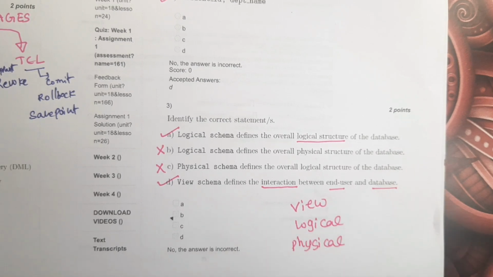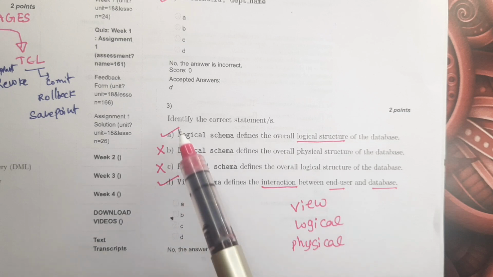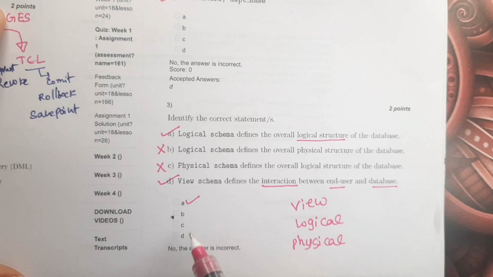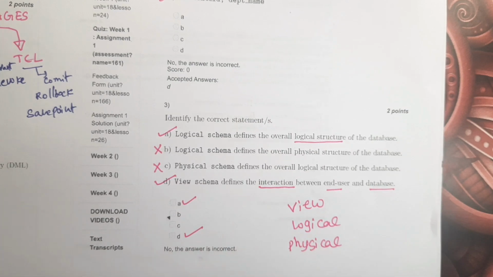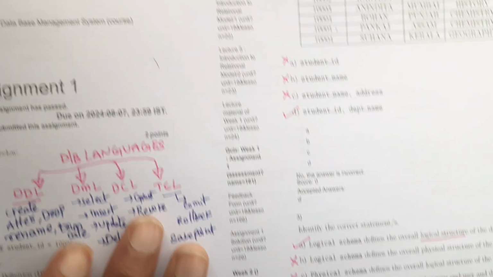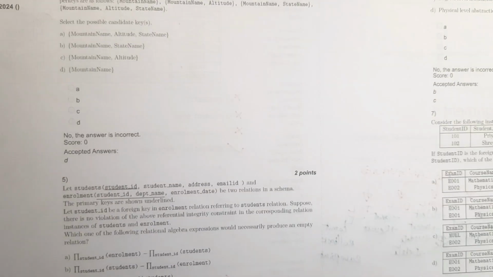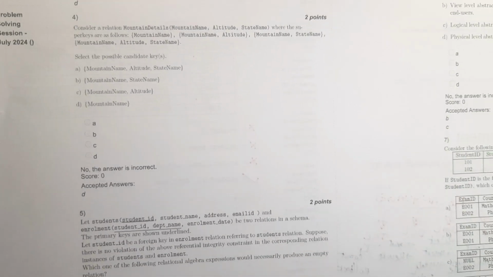Okay, so the final answer for this question is A and D. So both options are correct, A as well as D. I hope this is clear for everyone. Let us move on to question number 4. So in question number 4, what we have?